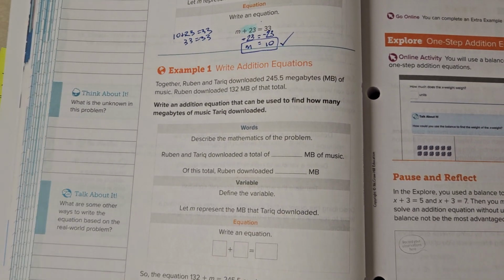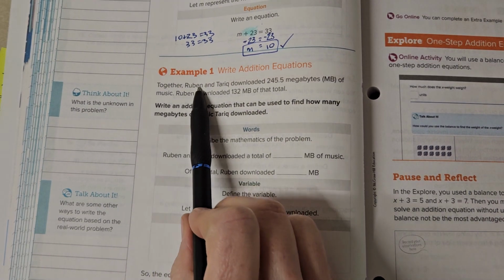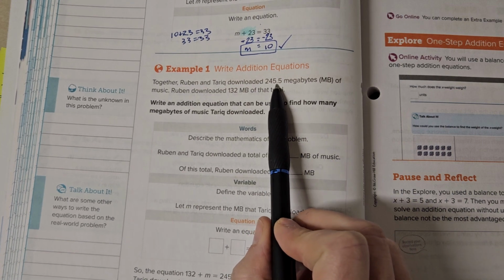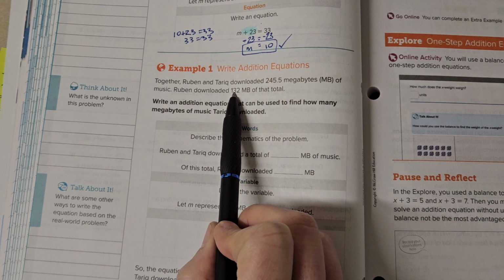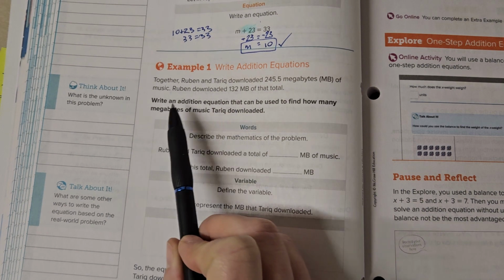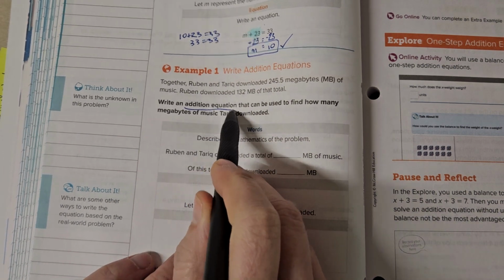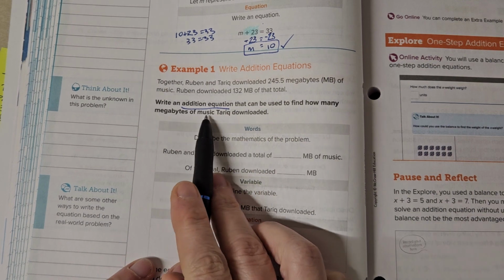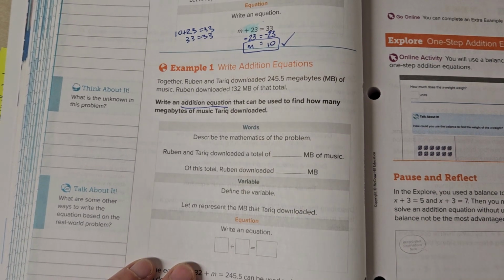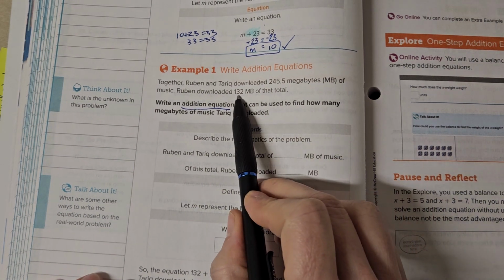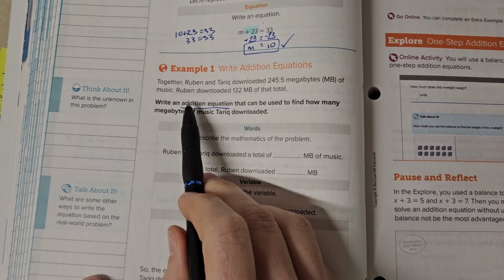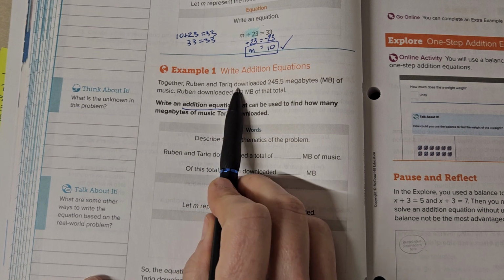Okay, let's try this one. So we've got Ruben and Tariq. They downloaded 245.5 megabytes of music. Ruben downloaded 132 megabytes of the total. Write an addition equation that can be used to find how many megabytes of music Tariq downloaded. Normally, what students will say is, well, it's just 245 minus 132. Yes, but that's not us learning to write an addition equation based on this.